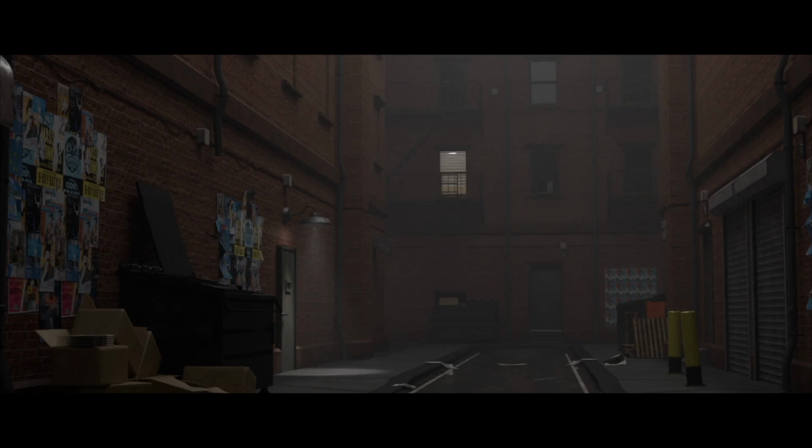And then all of this stuff came with the alley, the dumpsters, the boxes, the flyers on the wall. The only thing it didn't come with was that lamp and the door to the left. So I actually created those myself. It was a fun process and I was very proud of the result. But let me go ahead and play the shot.